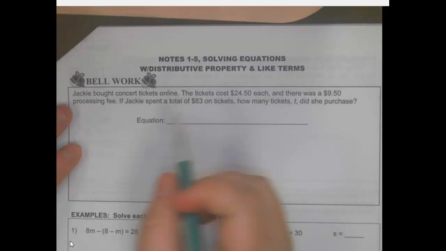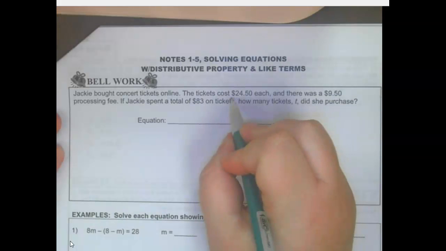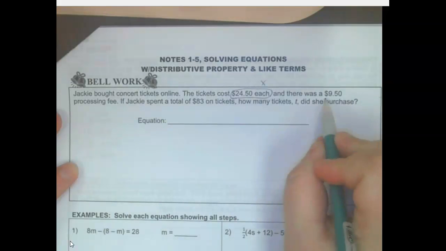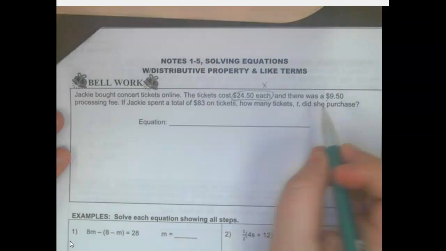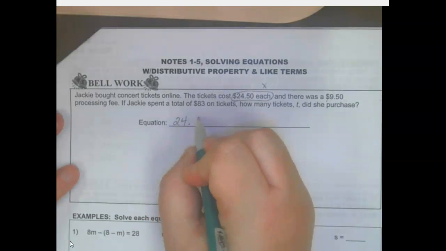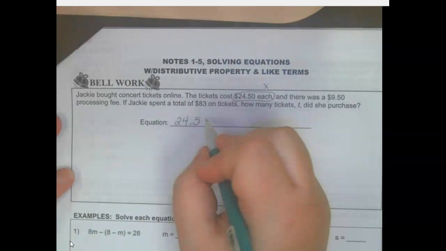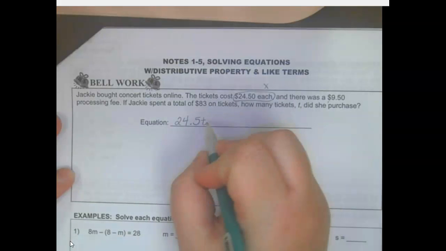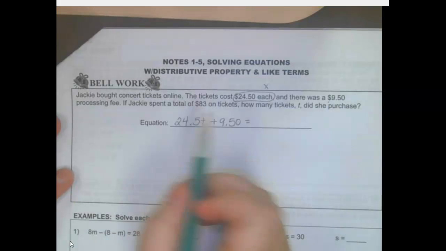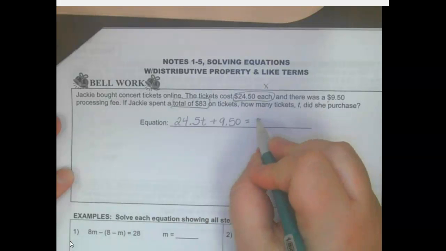Alright, so Jackie bought concert tickets online. The tickets cost $24.50 each. That's a multiplication word. And there was a $9.50 processing fee, which tells me that was one time. So $24.50. You can drop that last zero. If you didn't, it's perfect, okay? Times each ticket, so I'm going to use a T. Plus $9.50. She spent a total, so that's going to be my end result, $83.